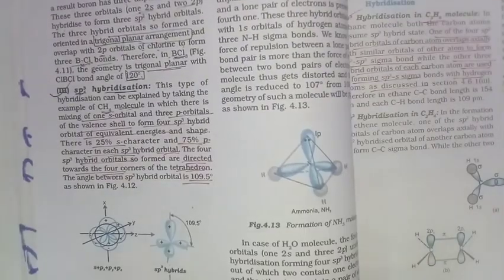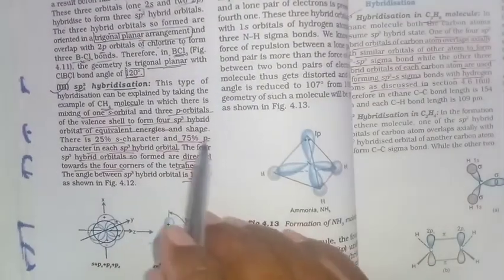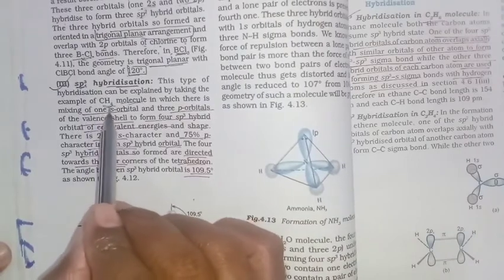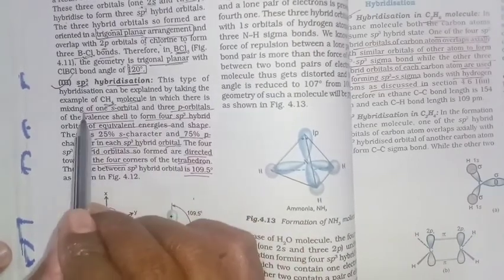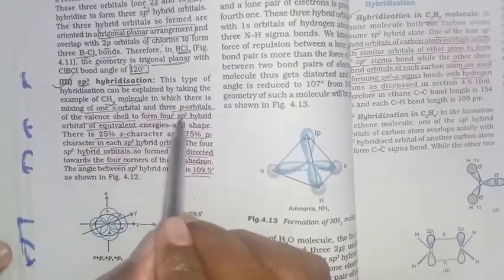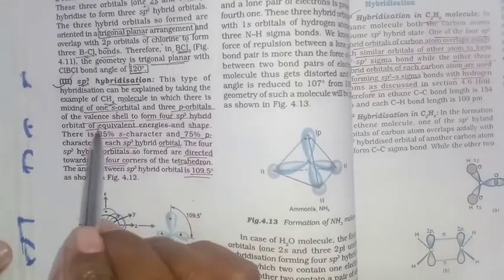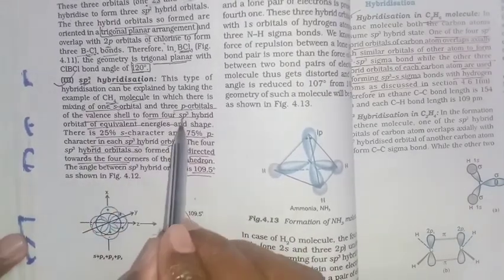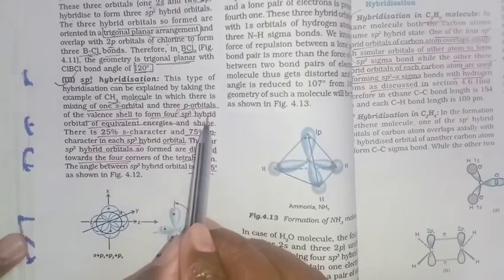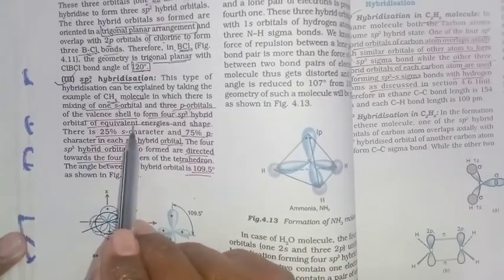Now its shape. For example, in the methane molecule, there is mixing of one s and three p orbitals of the valence shell to form sp3 hybrid orbitals of equivalent energy.